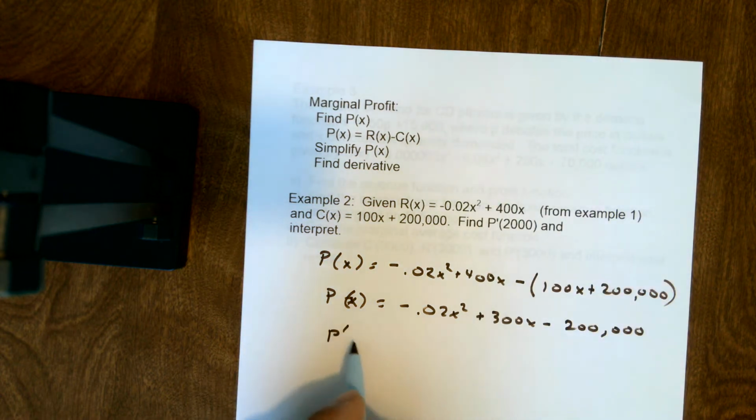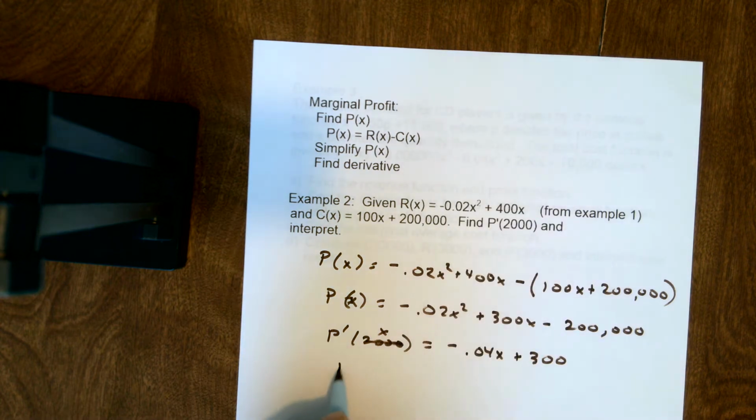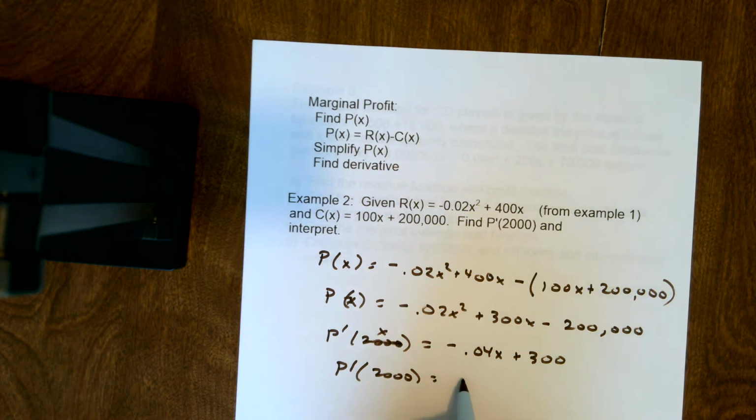We can find P prime of 2000. Oh, sorry, not yet. We're going to find P prime of x first. So our P prime is negative 1/100 x plus 300. Now we can go ahead and find P prime of 2000. Plugging in our 2000 there, we get negative 20 plus 300, which is going to give us 280. I guess my brain was already ahead of me.